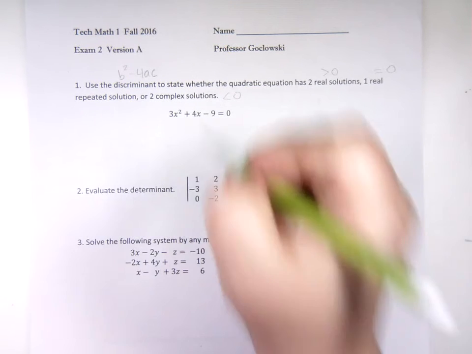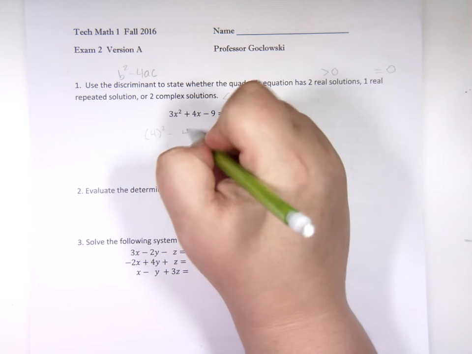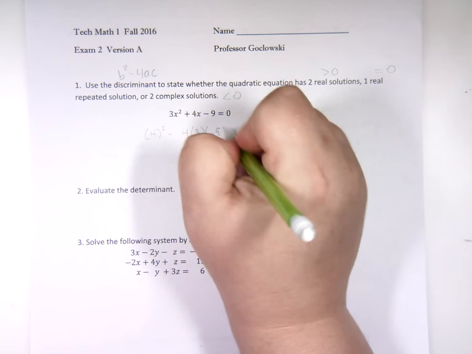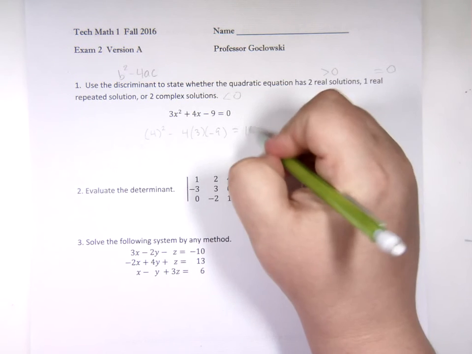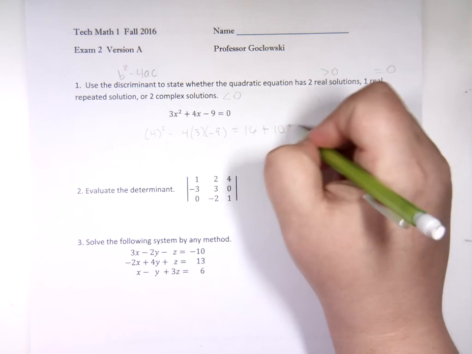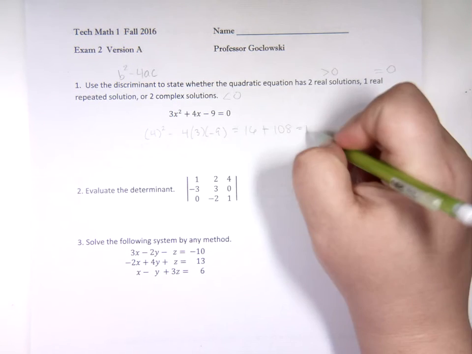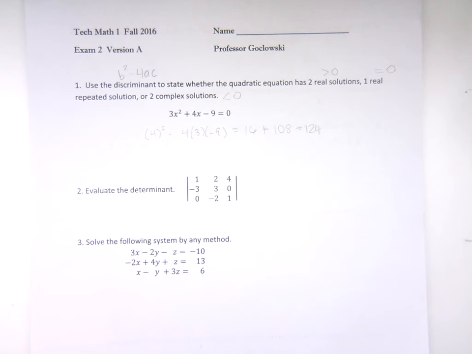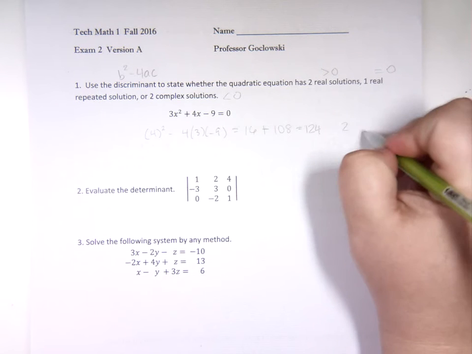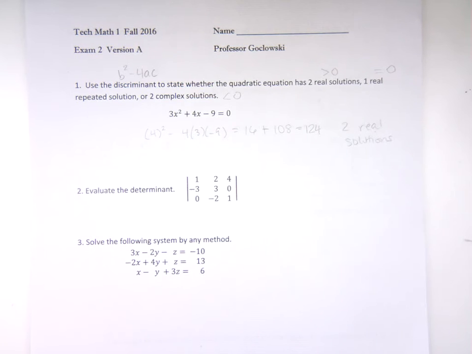So let's see here. We've got 4 squared minus 4 times 3 times negative 9, which gives us 16 plus 108, which gives us 124. So since that is a positive number, we have 2 real solutions.